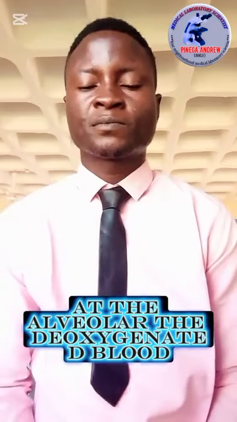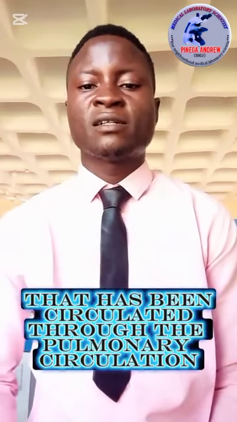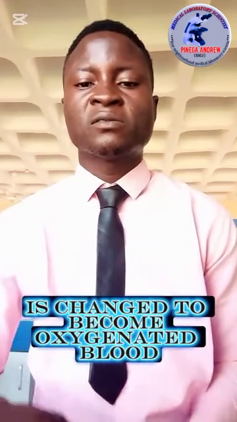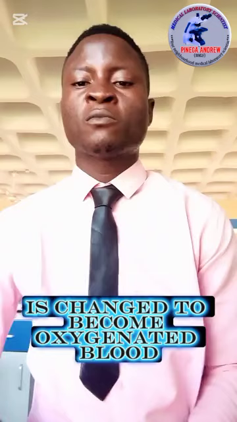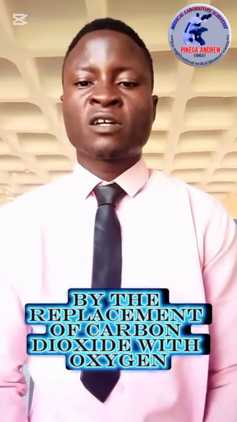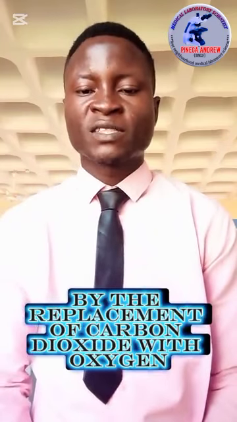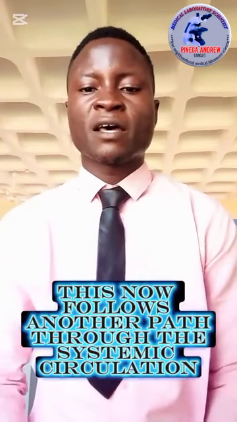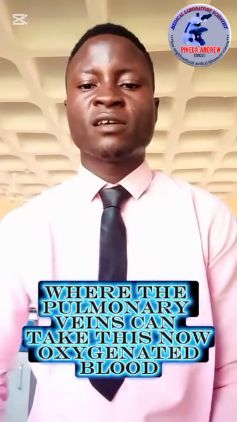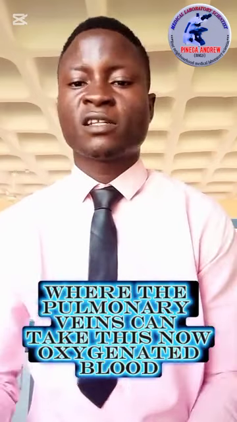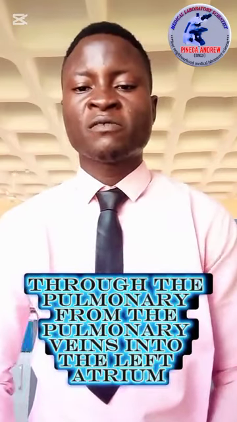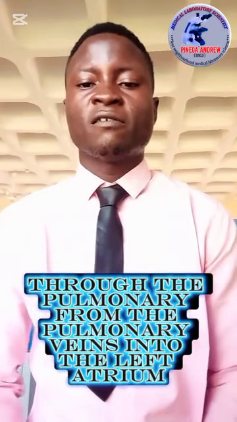At the alveoli, the deoxygenated blood that has been circulated through the pulmonary circulation is changed to become oxygenated blood by the replacement of carbon dioxide with oxygen. This now follows another path through the systemic circulation, where the pulmonary veins take this now oxygenated blood into the left atrium.